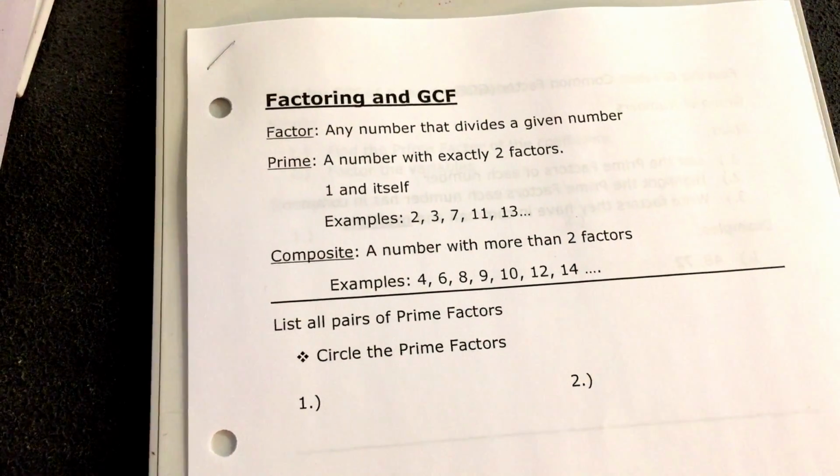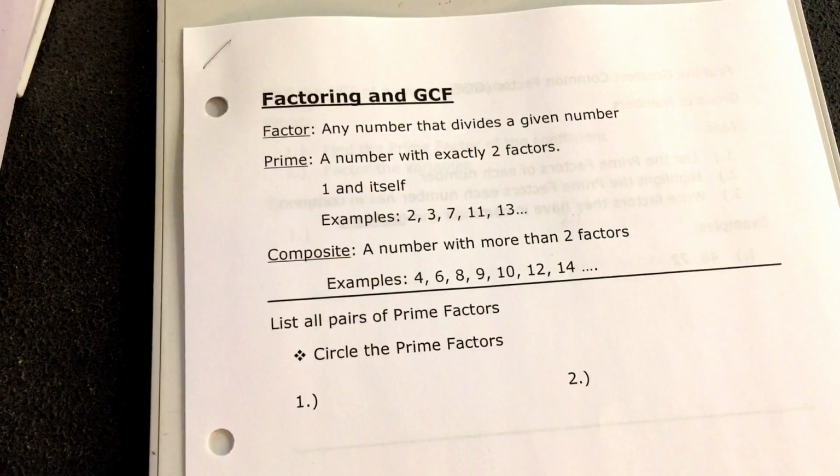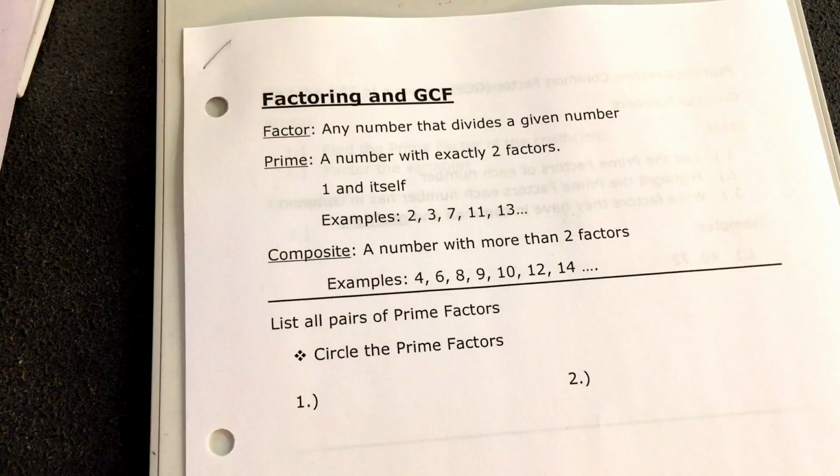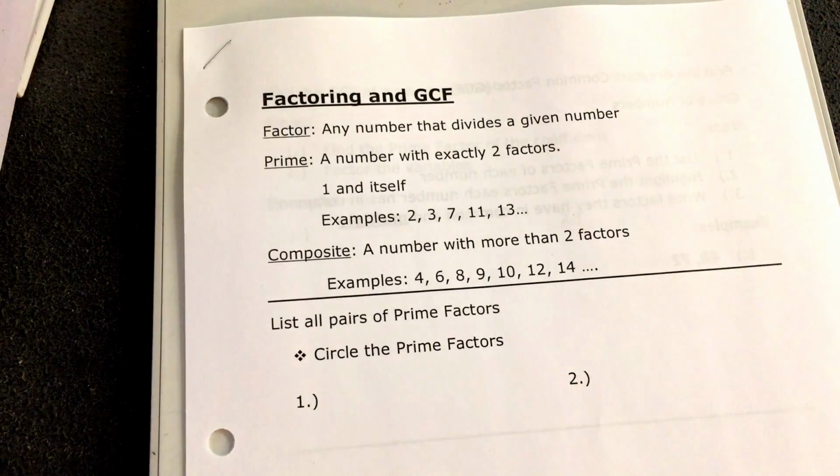Factoring and GCF. A factor is any number that divides a given number. A prime number is a number with exactly two factors, one and itself. So examples are 2, 3, 7, 11, and 13. Composite numbers are numbers with more than two factors. So 4, 6, 8, 9, 10, 12, and 14.